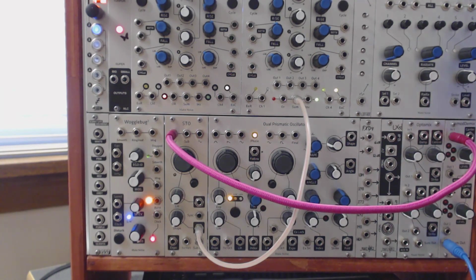So hopefully you find this helpful. Here's a pretty cool bass tone using just the STO and a bunch of the tricks we just talked about.